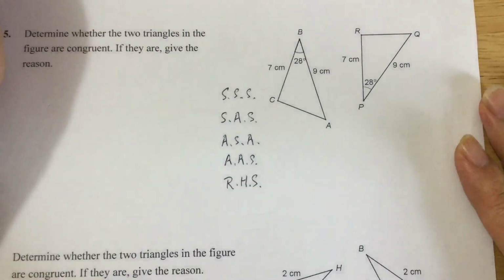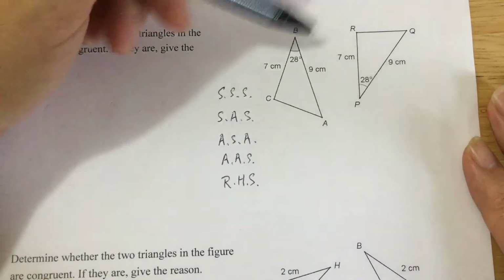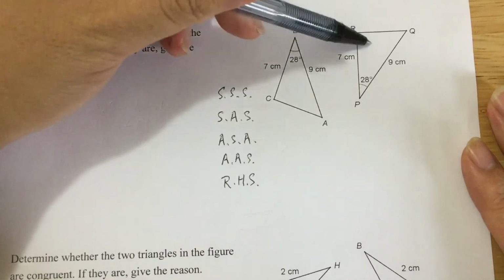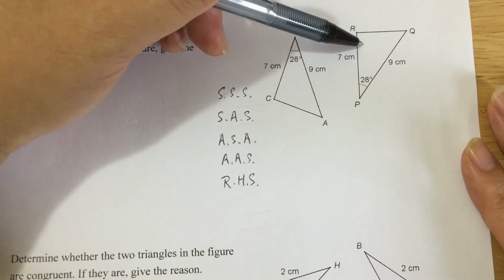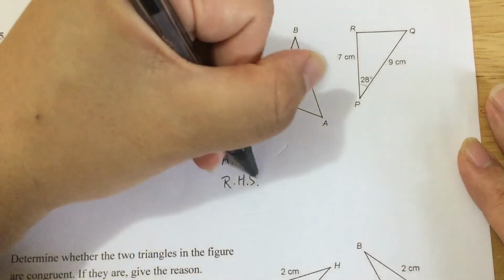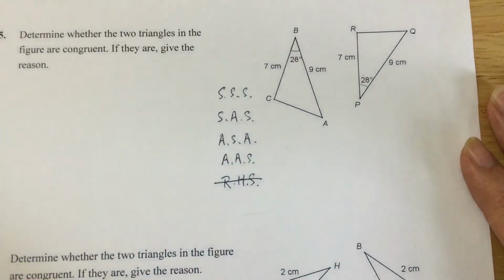Okay, now let's look at this one. We do not have the right angle here. Although you will think that this one may be the right angle, I'm sorry about that, I do not mark it. You cannot say that they are right angle. So RHS is wrong. And then we will look at the condition.